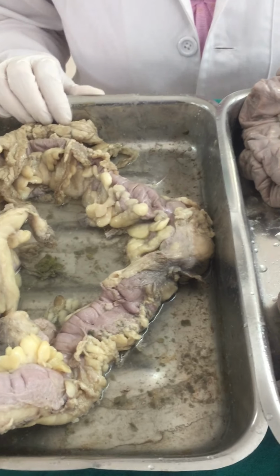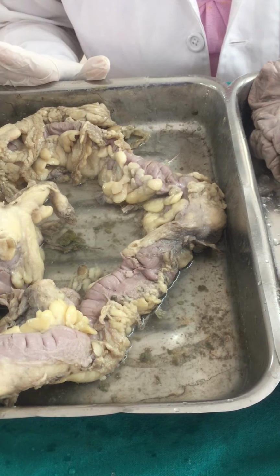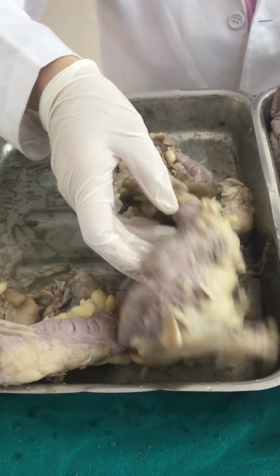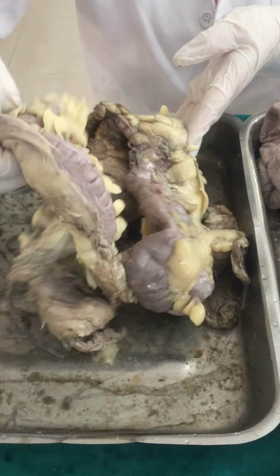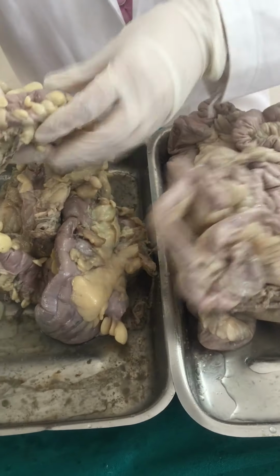Hello viewers, today I am going to discuss the intestines, both of the intestines. So first we look into both the intestines and look for the differences. On viewing these, we see this intestine has these structures which are not present in this intestine, see, right? So what are these structures?